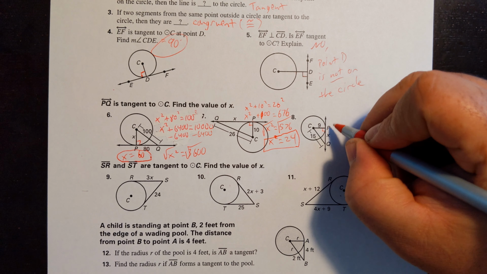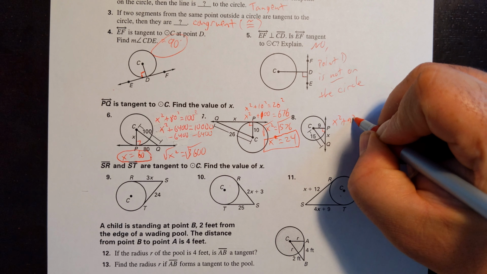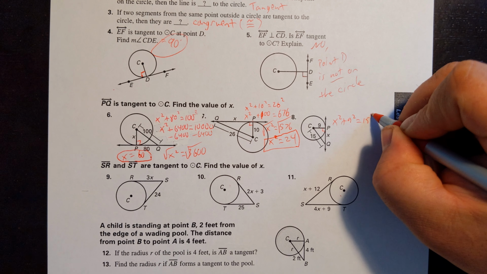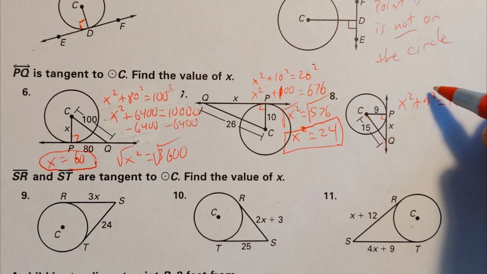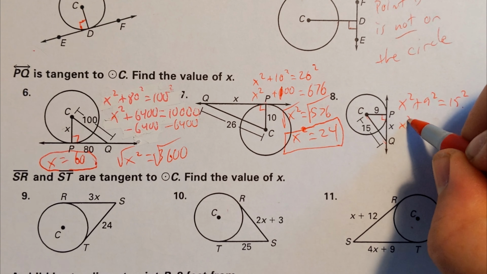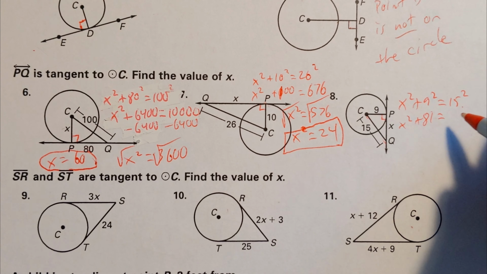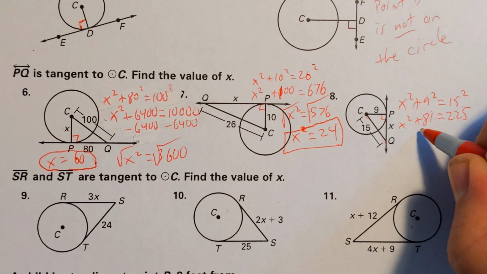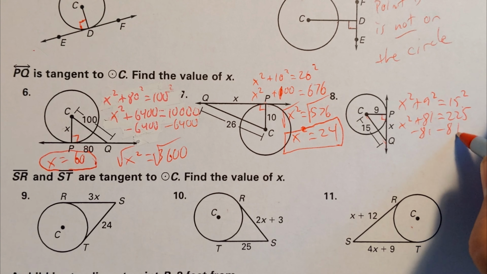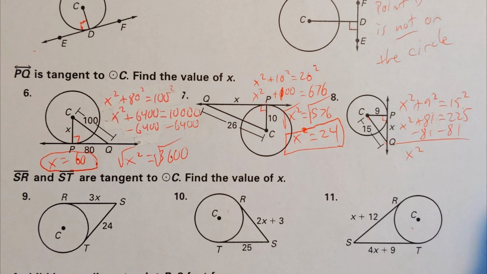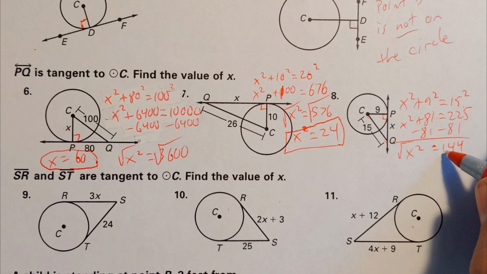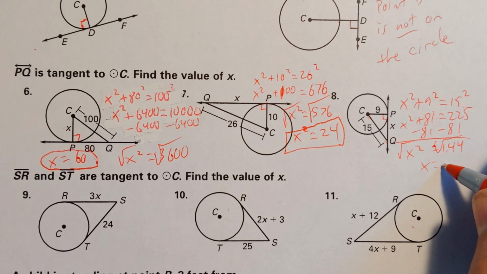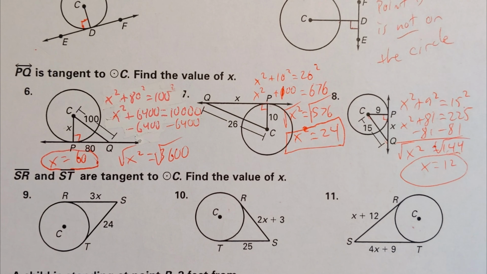Next problem, x squared plus 9 squared equals 15 squared. We still have the hypotenuse being the longest side. x and the 9 are the 2 legs. 15 squared is 225. Subtract 81. You get 144. Square root both sides. And you find the x is 12.